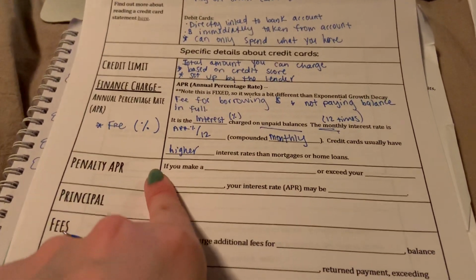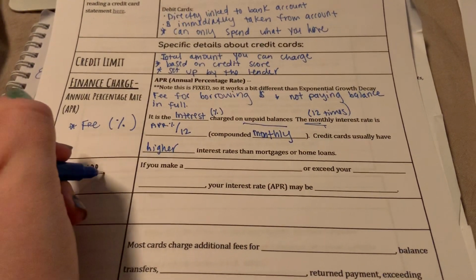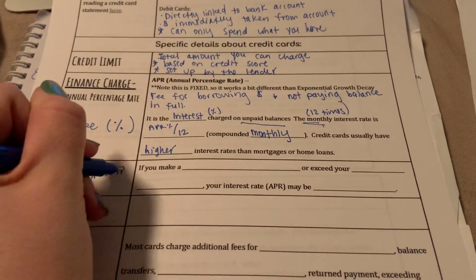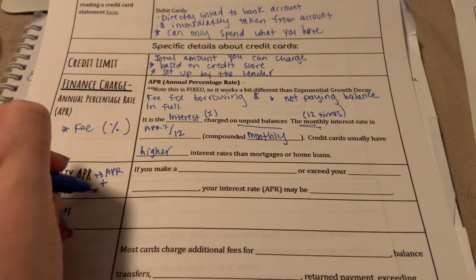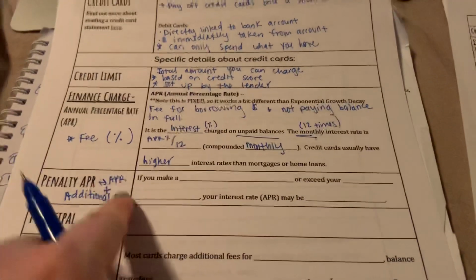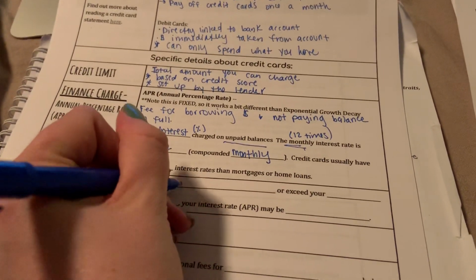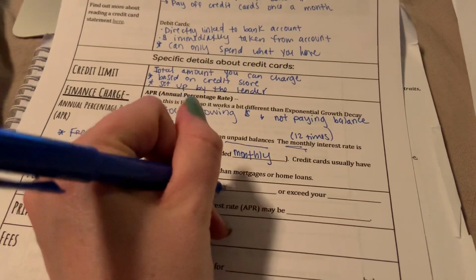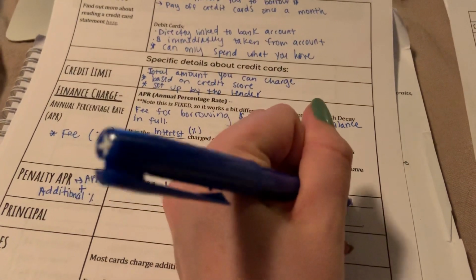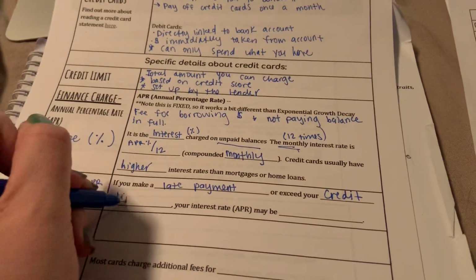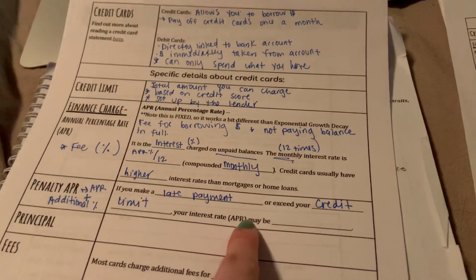So the penalty APR. So this is an additional fee. So that's going to be your APR plus additional percent. So if you make a late payment or exceed your credit limit, if you max out that credit card, your interest rate may be increased.